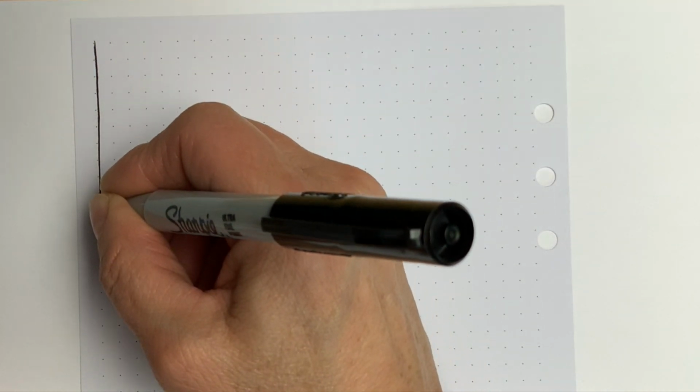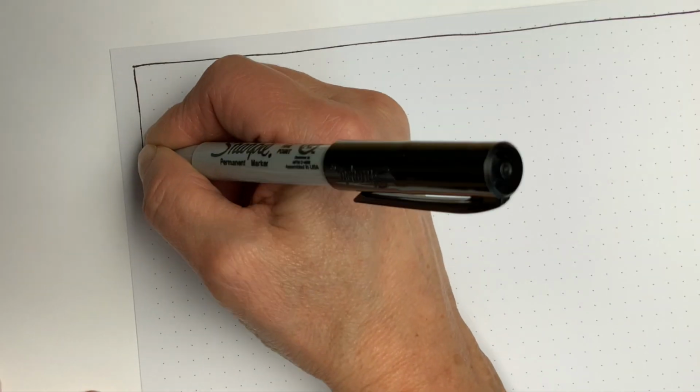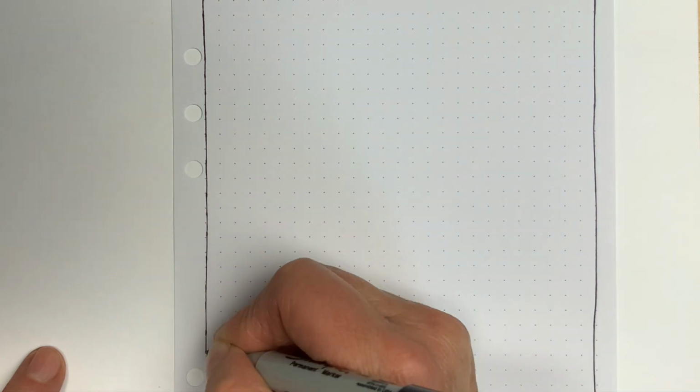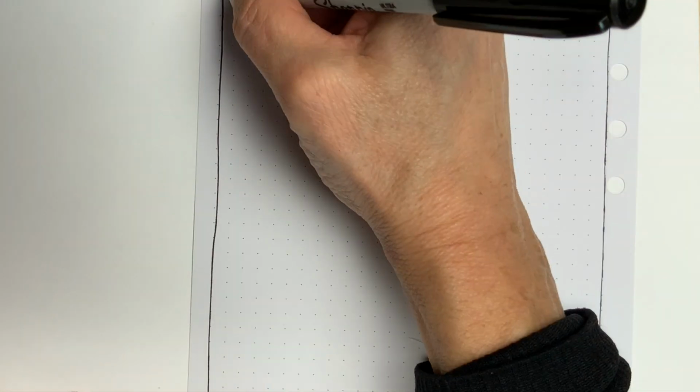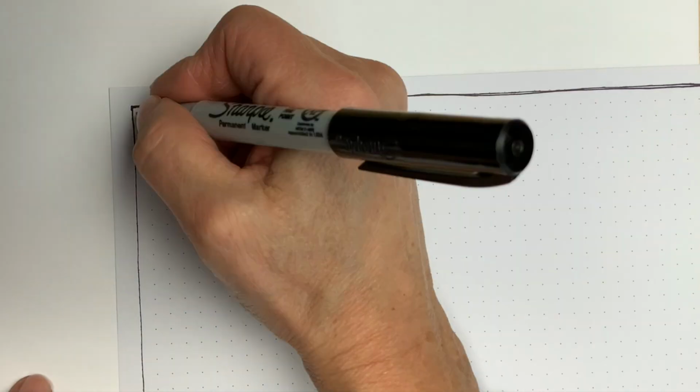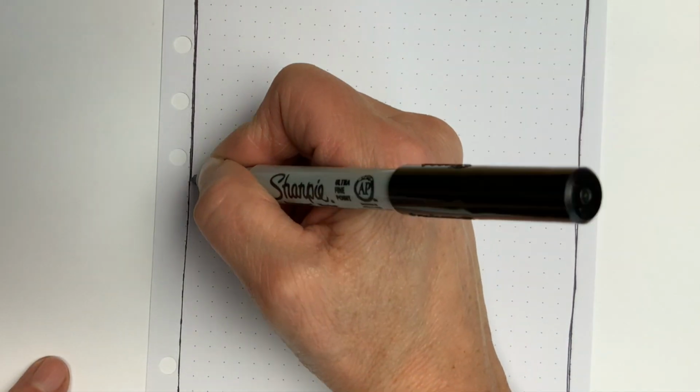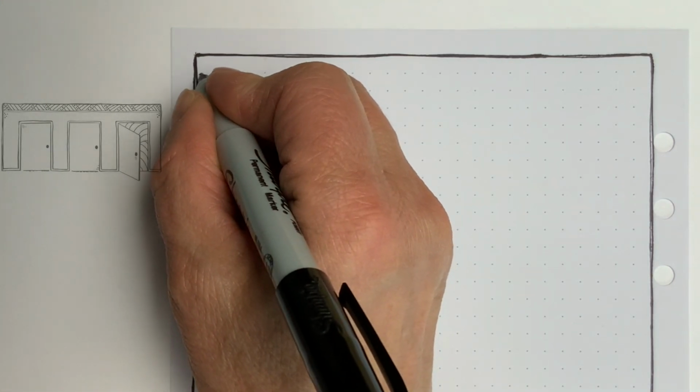First, I'm just quickly putting a border, and I could use a ruler, but I kind of like them freehand. I like the little wobbles and bobbles of them, and I'm going to do it on each page because I'm going to do a series of a lot of doors across, so you can go about your options. And then I'm making it double thick, so I tried to show you what I did in the picture.